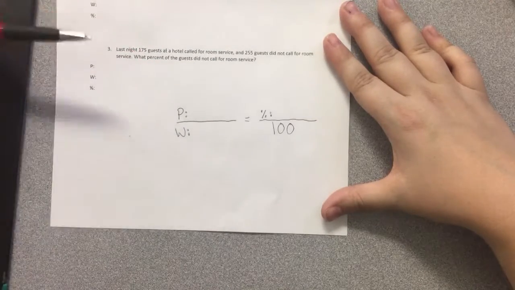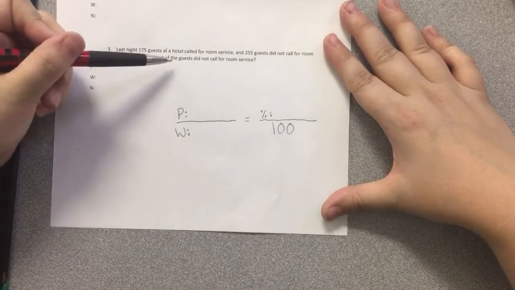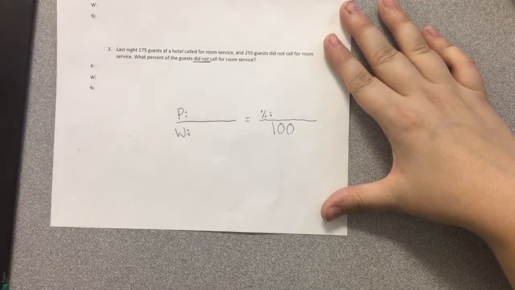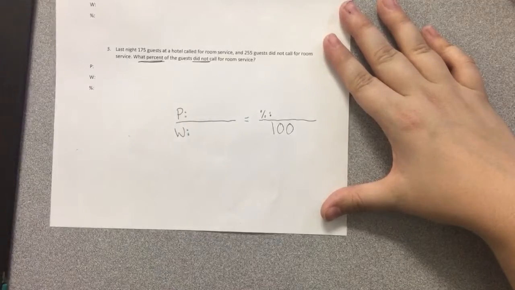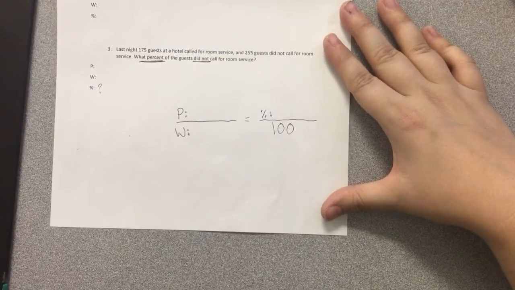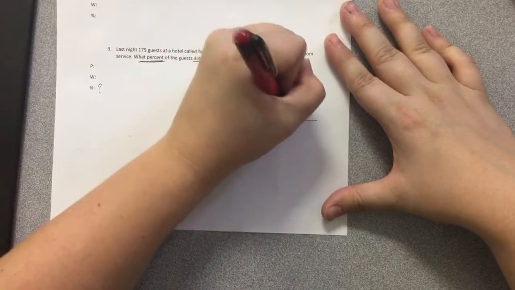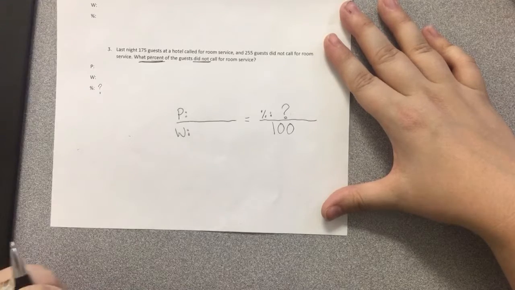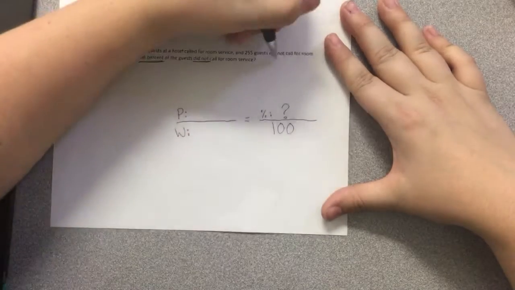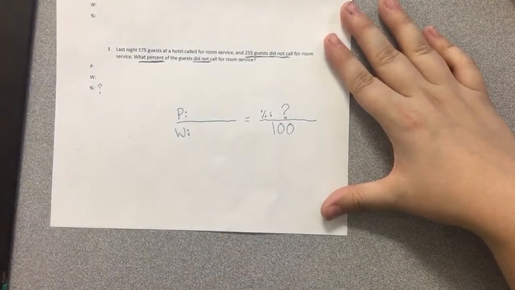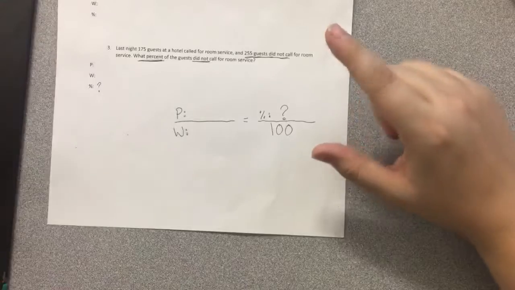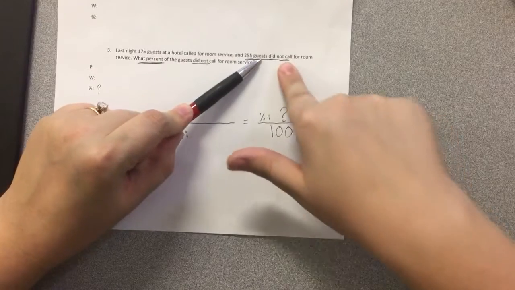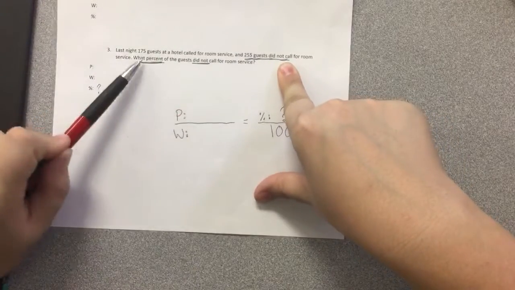So, last night, 175 guests at a hotel called for room service. 255 guests did not call for room service. What percent of the guests did not call for room service? Well, if we're looking at this closely, it already tells us we're looking for the percent. That's our unknown, so I'm going to put my question mark there. And we want who did not call for room service. So we had 255 guests who did not call for room service. But is 255 those who didn't call the only ones in the hotel? Well, no, there's also the 175 who did call.